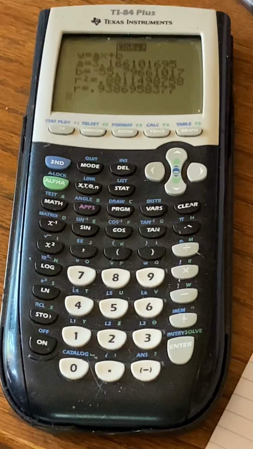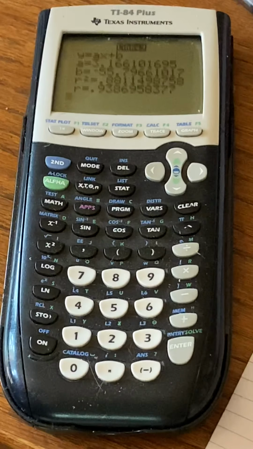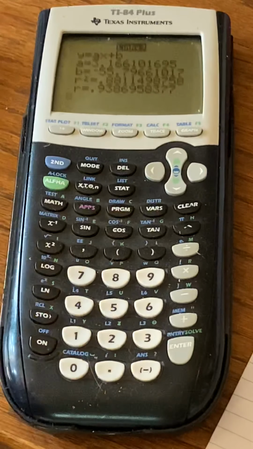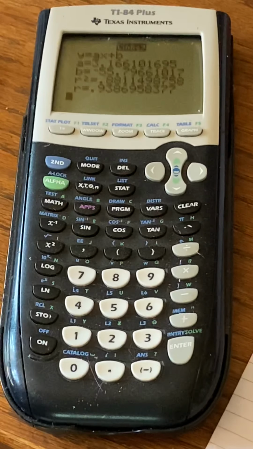So we can simply plug in the pieces there that they give us. So our A would be 3.166. So that's going to go in the A spot. So 3.166x minus 55.797. Okay, everybody agree? Okay, so we take the A that they've given you there, plug it into the A position, and the B, plug it into the B position, and now we have our line.